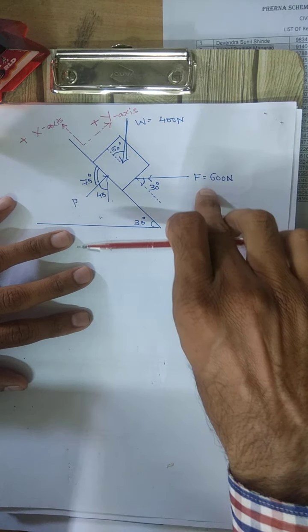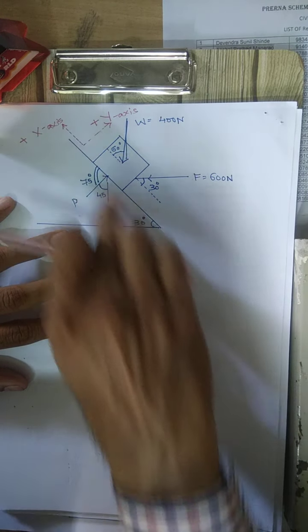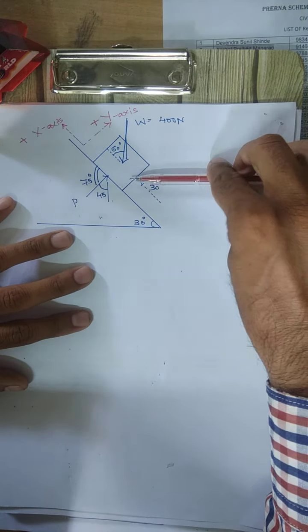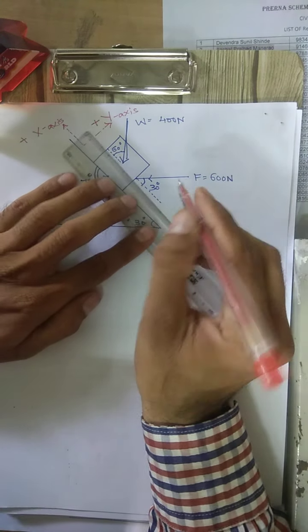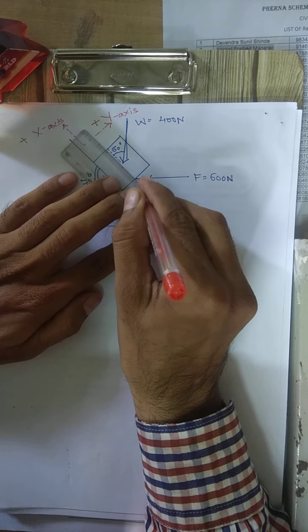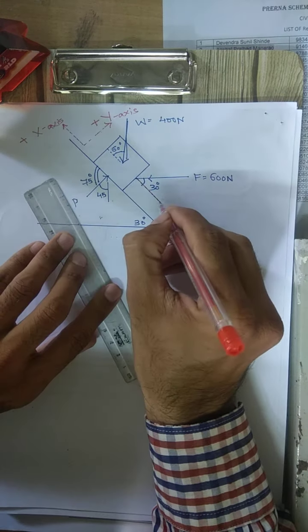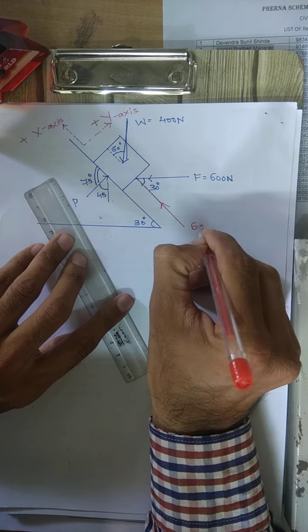The force F, 600 Newton, is making an angle of 30 degrees with the horizontal, and the horizontal is this inclined plane.